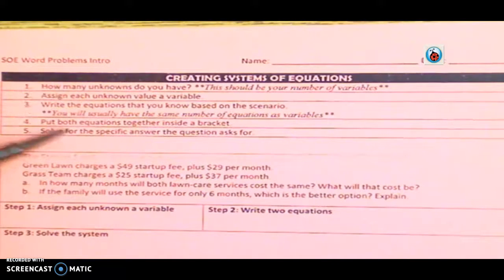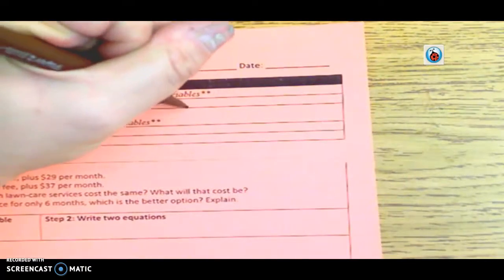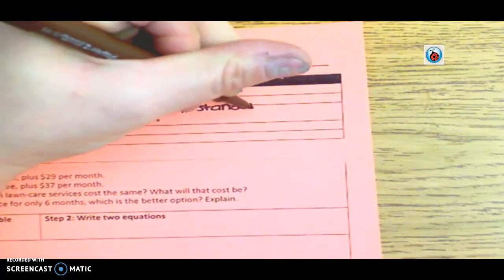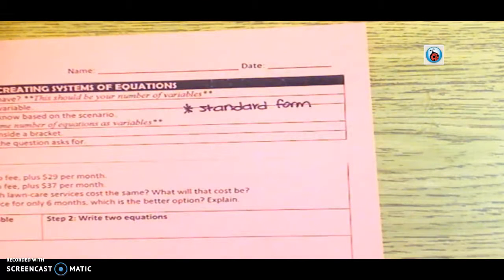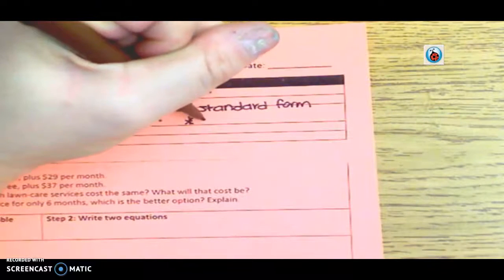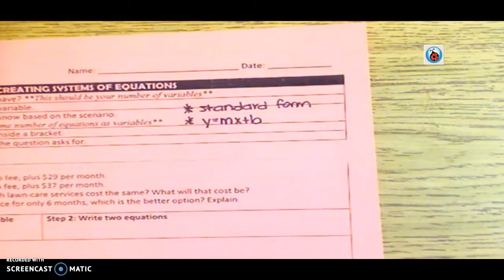So how do you know what kind of equation to set up? Remember back in, oh gosh, I think it was Unit 3, we want to think about when we should put it in standard form. Standard form was when we have two different rates in the same situation. And when do we want it in y equals mx plus b form?